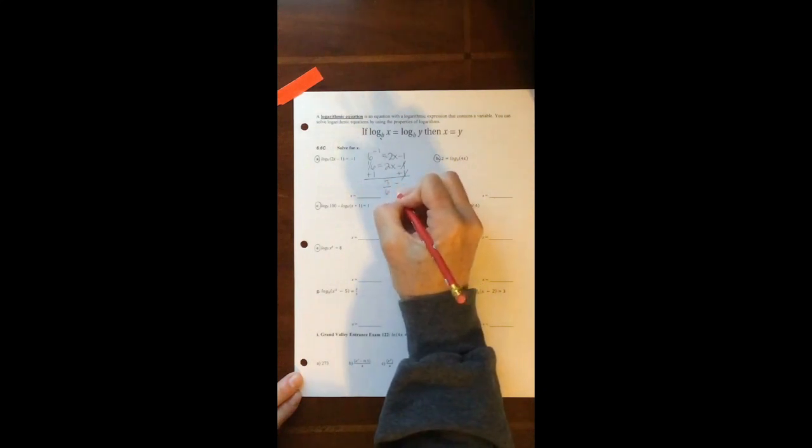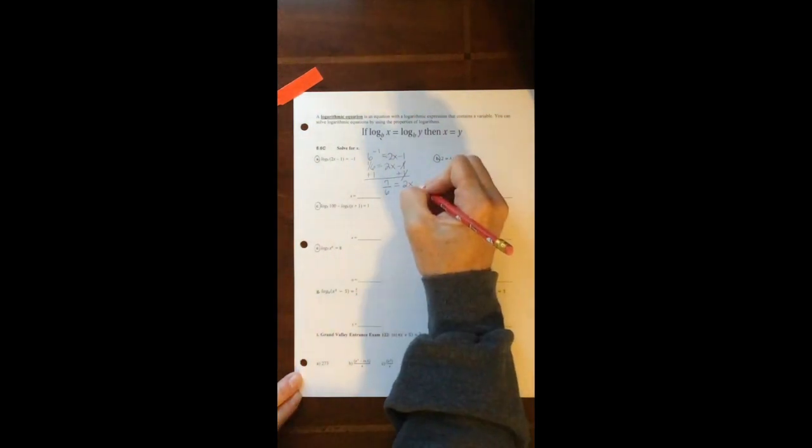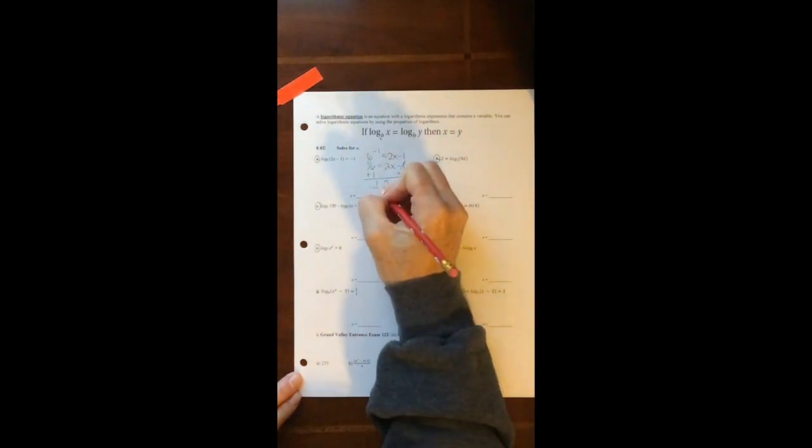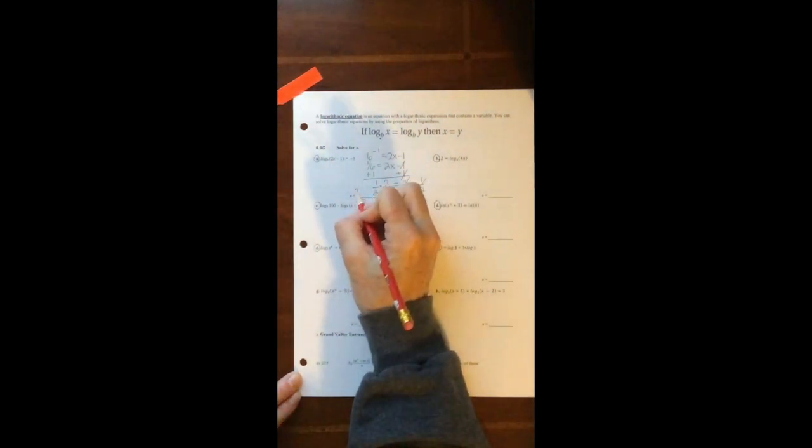And when you add 1 to both sides, 1 plus 1/6 is either 1 and 1/6 or 7/6 equals 2x. Once you do that, you can either divide by 2 or multiply by the reciprocal. And in this case, x is going to be 7/12.